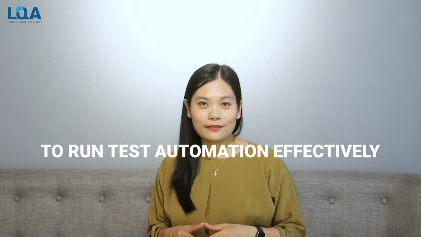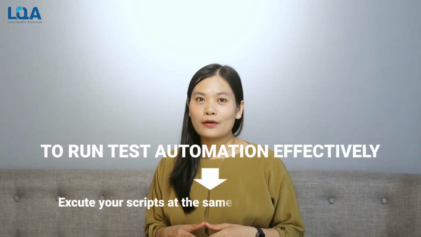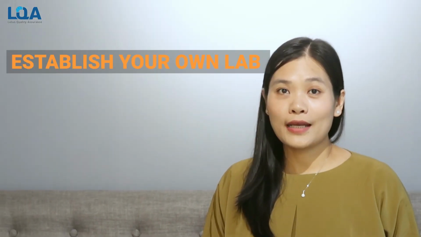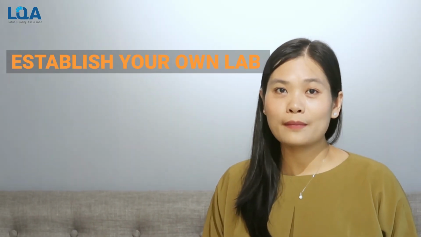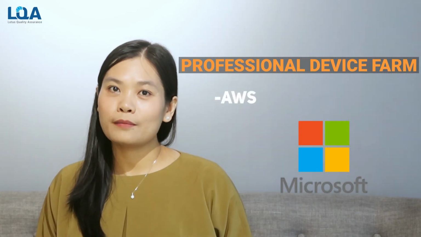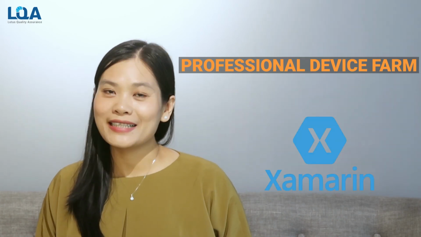And the last point is establishing a device lab. In order to run test automation effectively, you need to execute the script at the same time on multiple devices. Either you can establish your own lab with some real mobile devices, simulators or emulators, or you can use a cloud device farm, such as some free farms from Samsung, Firebase from Google, or other professional device farms, such as AWS of Amazon, or the Xamarin Test Cloud of Microsoft.